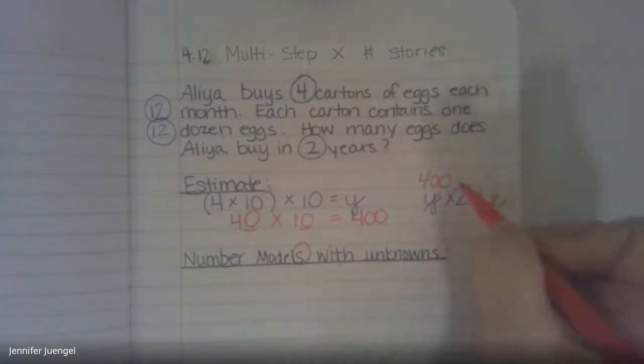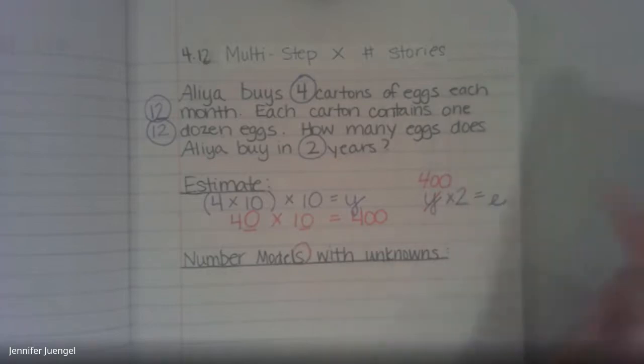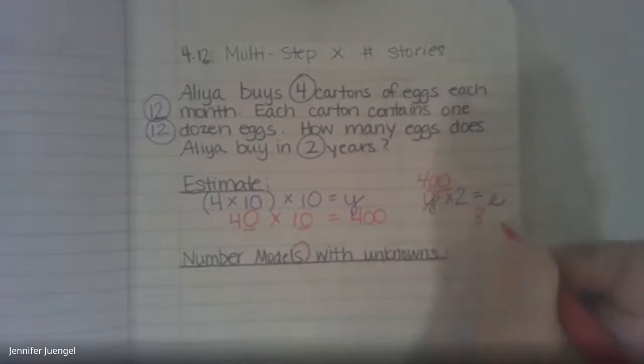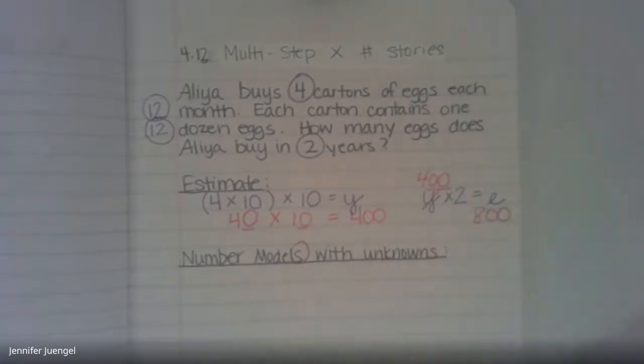And I'm going to solve for E now. So 400 times 2, 4 times 2 is 8. And there are 2 zeros. So E equals 800. So my answer somehow needs to come out to about 800 or so.